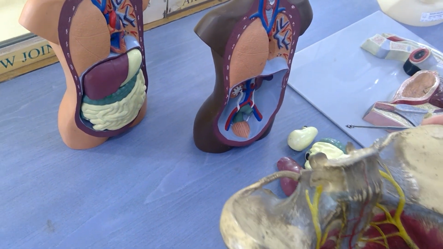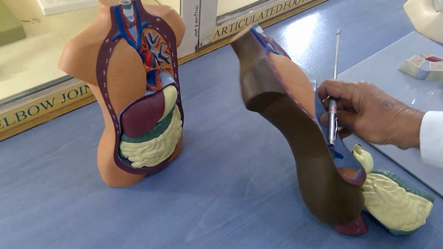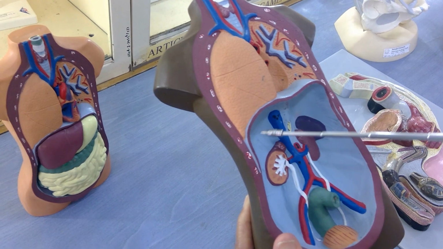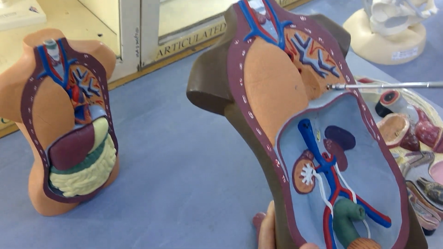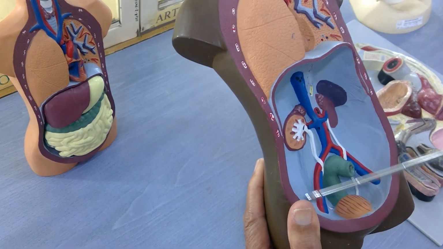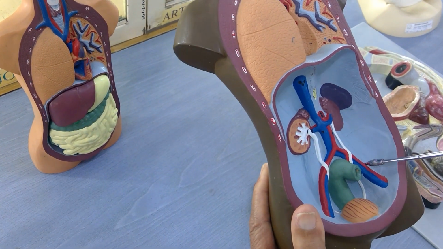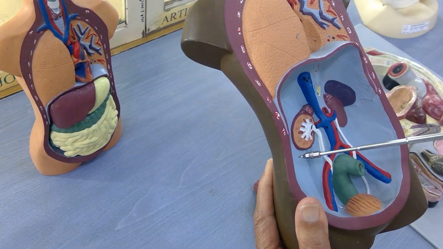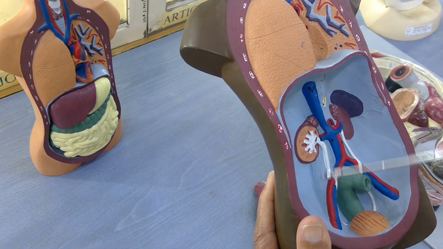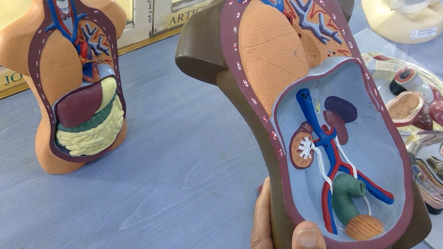Now, the abdominopelvic cavity is one continuous cavity. It starts from the diaphragm above, which almost encloses the thorax, and it goes well down into the pelvis. For the purpose of description it has been divided into the abdomen and the proper pelvis, which is much lower down.